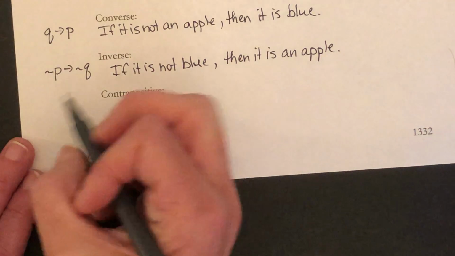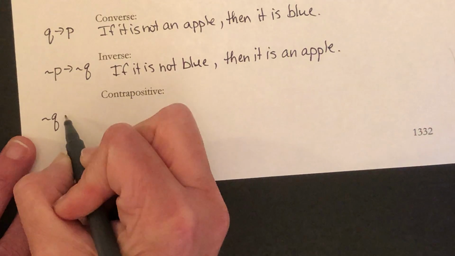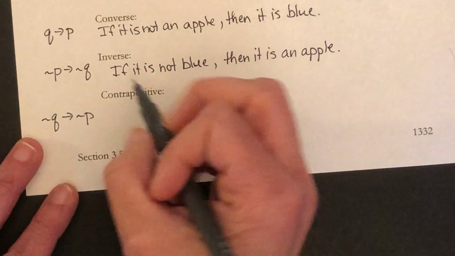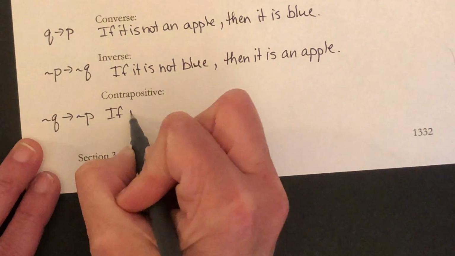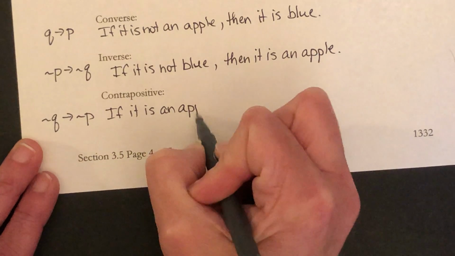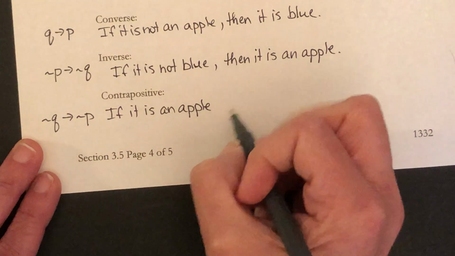Now contrapositive, so not Q. If not Q, then not P. So if it is an apple, then it is not blue.